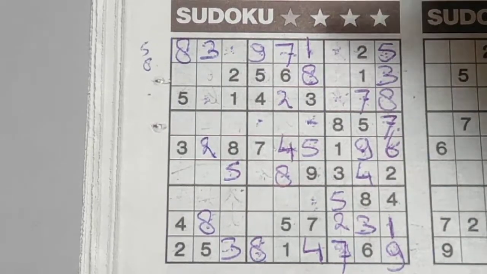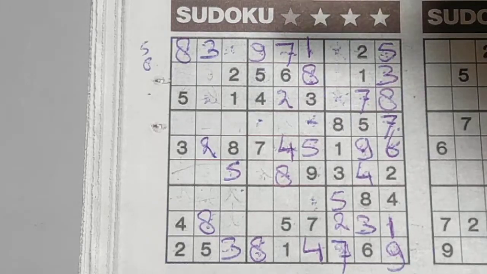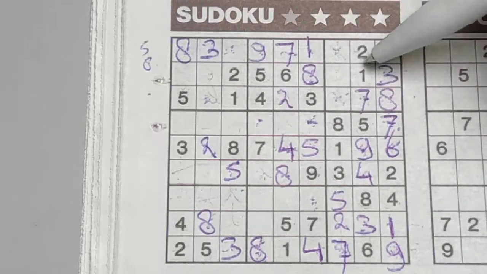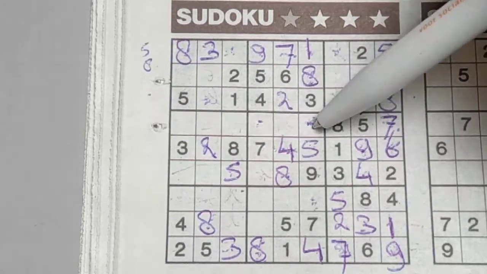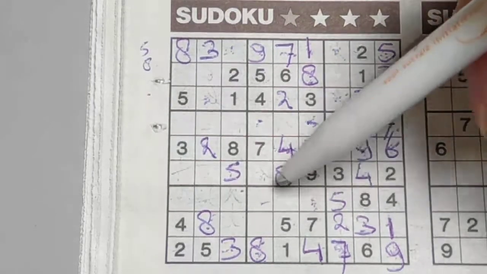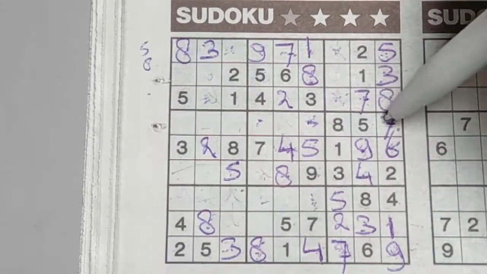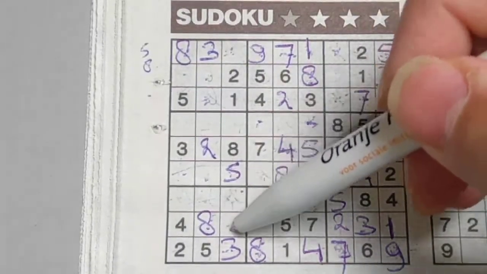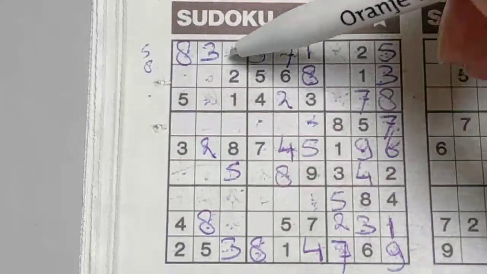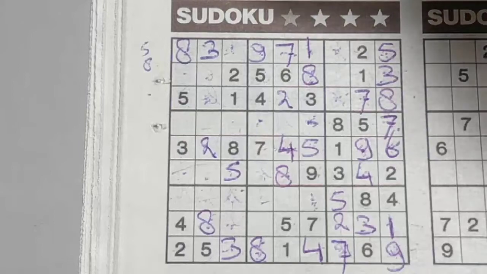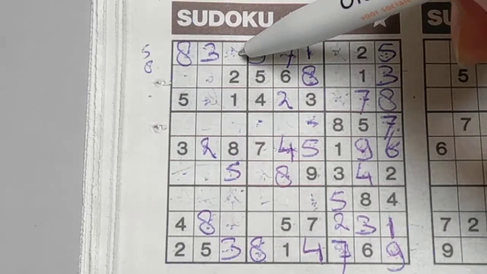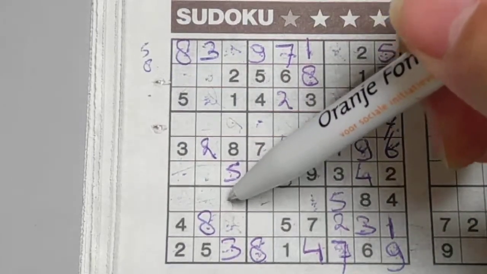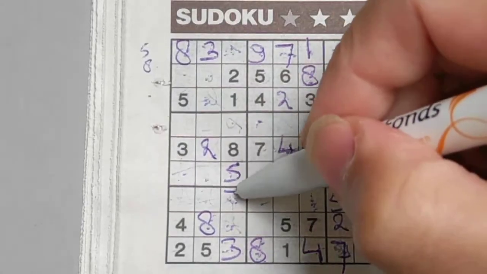Again, not successful. How about 2? Suppose here should be also the 2 and the 7. That means here 7. Yes, in this column, 4 missing numbers. One of the missing numbers is a 7. We see a 7 here, no 7 there. Here 7, no 7 there. Here 7, no 7 there. One box left for the 7, it should be here.